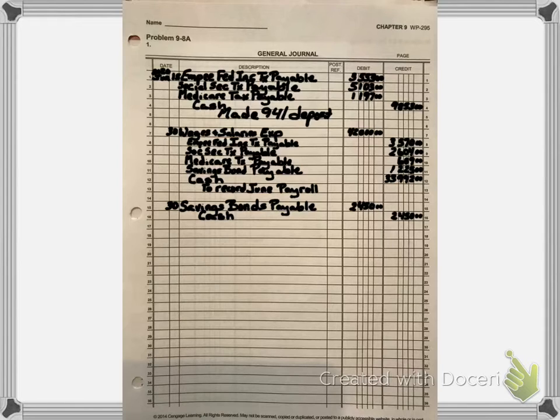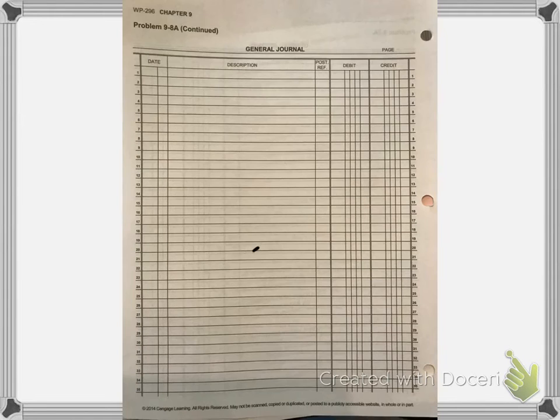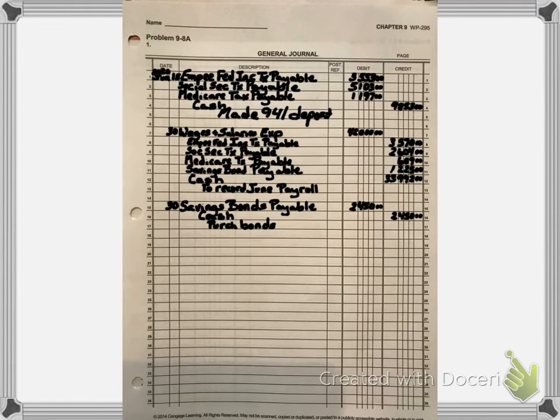Okay, and so our entry balances, and we're going to just put purchase bonds for employees. I hope you're able to read this. The stylus just does not write very small.